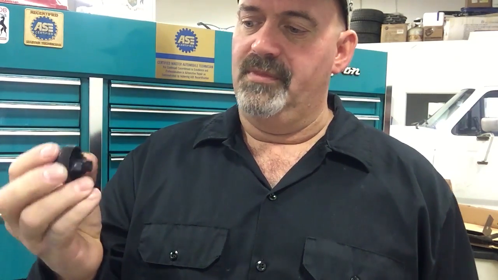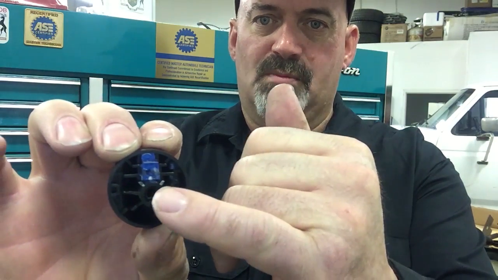One other not so common problem is the actual heater knob itself. On the temperature control, the knob is just a little plastic deal, and the knob itself can get a small fracture and not control the electrical switch inside behind the knob.